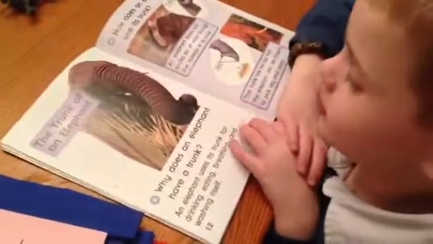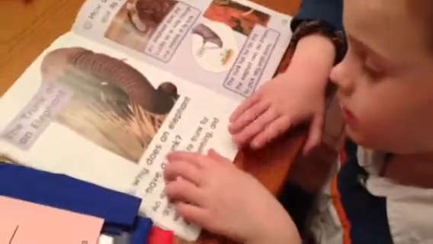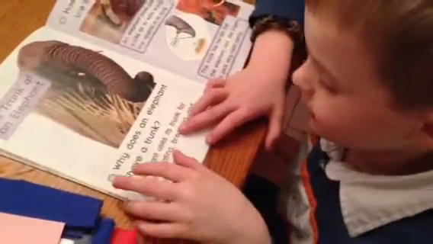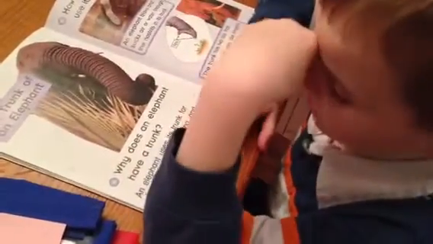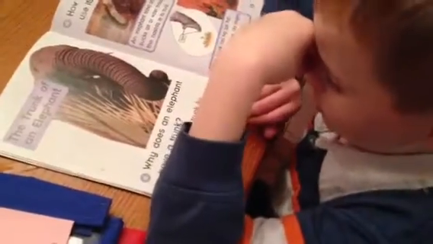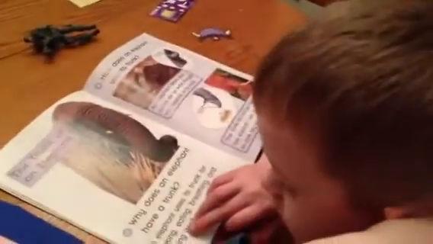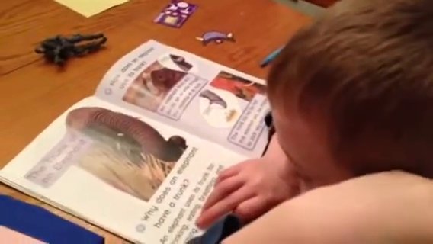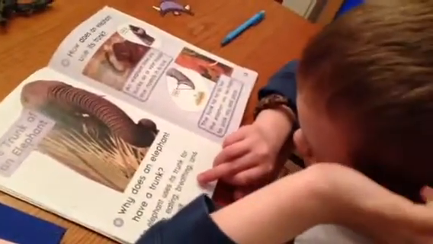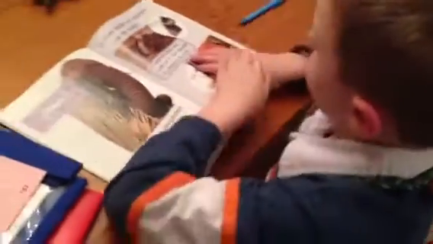The trunk of an elephant. Why does an elephant have a trunk? An elephant uses its trunk for drinking, eating, breathing, and washing itself.